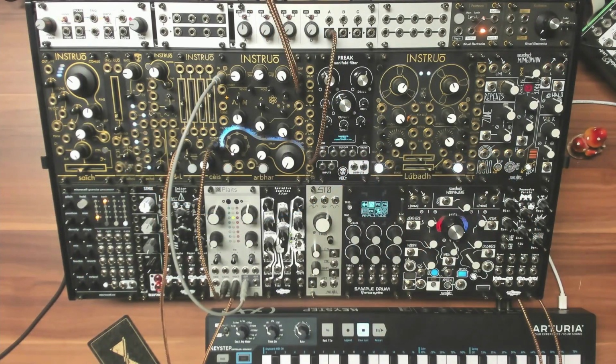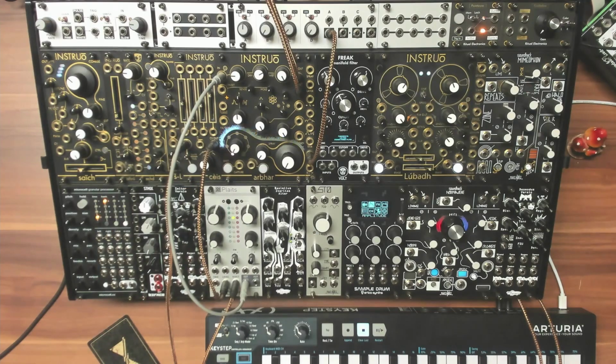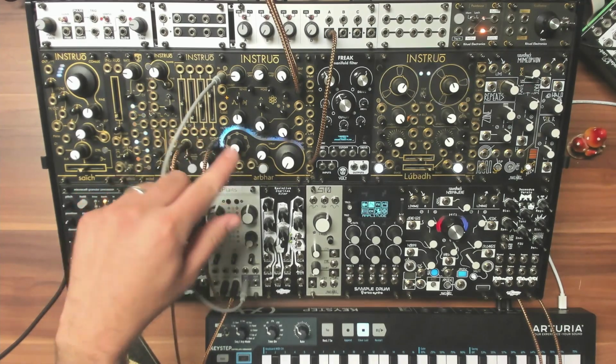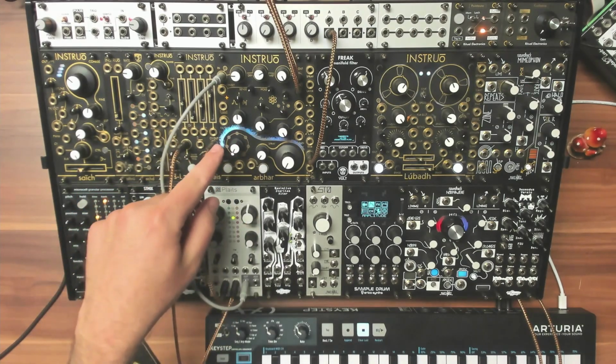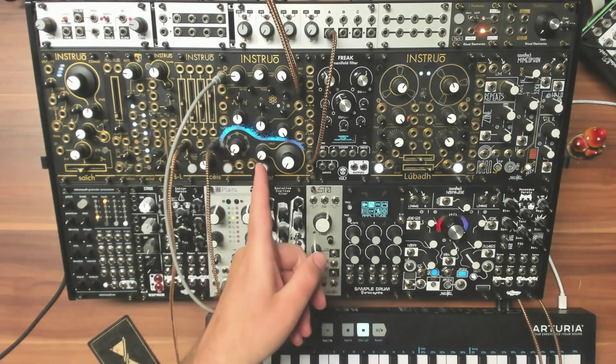Something I really like doing is recording different notes on each of the buffers, scanning through the buffers, and even recording and overdubbing on top. So Arbhar has 6 buffers we can record to and scan through. So I have on each buffer a different note recorded. This is one.